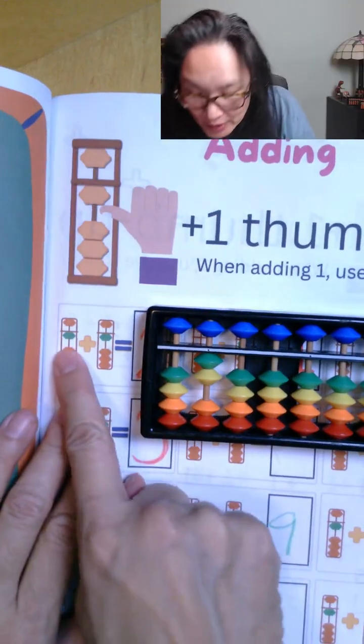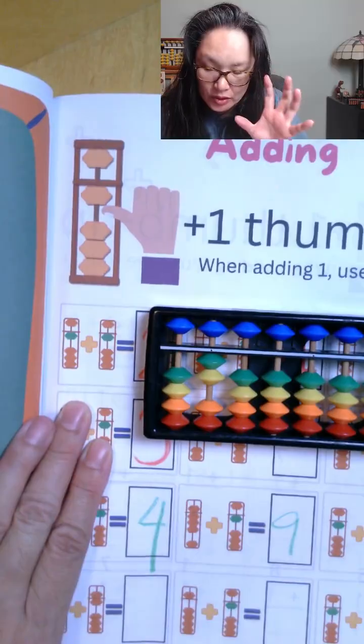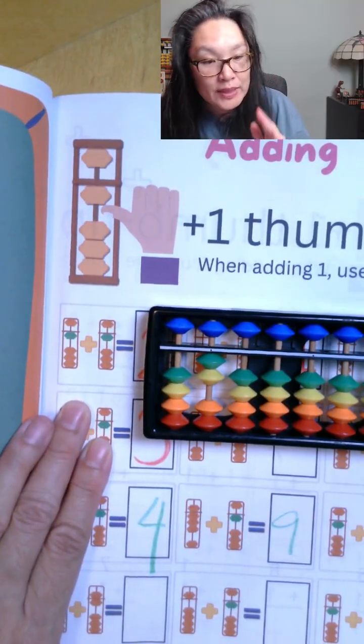No. Okay. So 1 plus 1. Why are we doing something easy? We're doing something easy so we're not overwhelmed with all of the beads that we have, right?